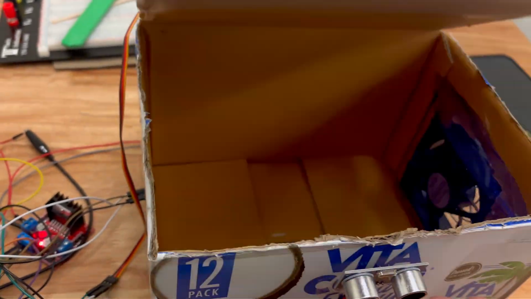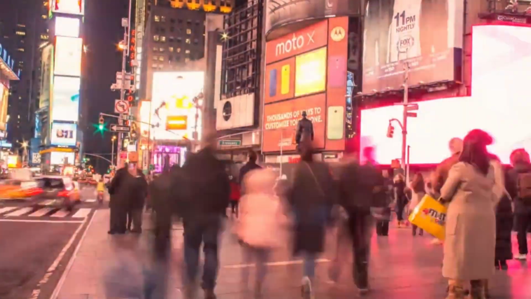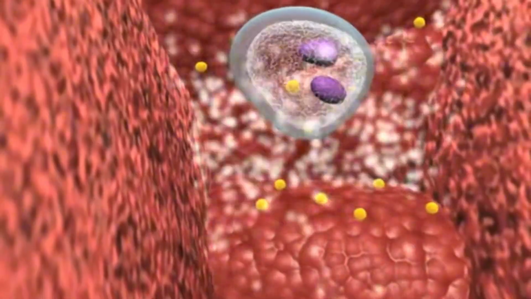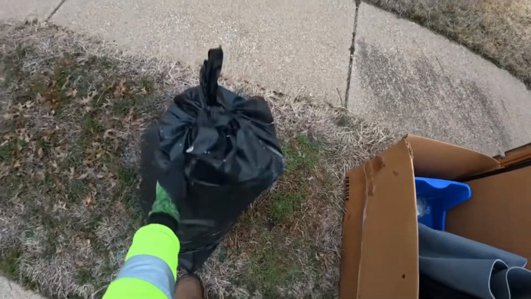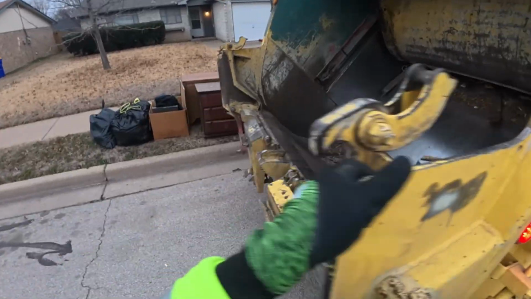We designed an automated trash can. But why? In today's world, people interact with many things every day, which makes it easier for bacteria and germs to spread. In your trash bins, all the trash you collect throughout your entire house, it is one gigantic bacterial breeding ground.